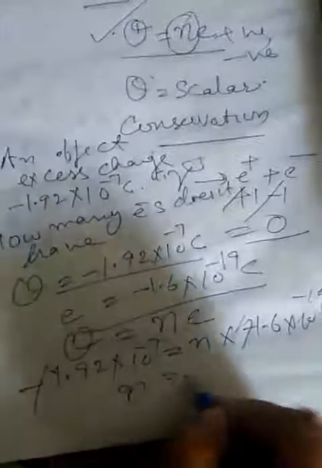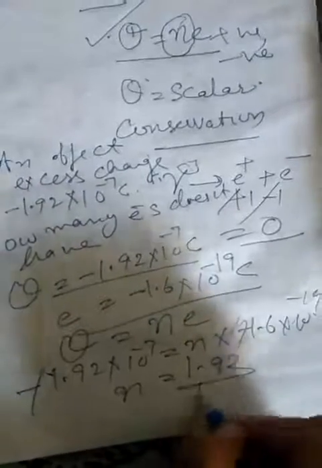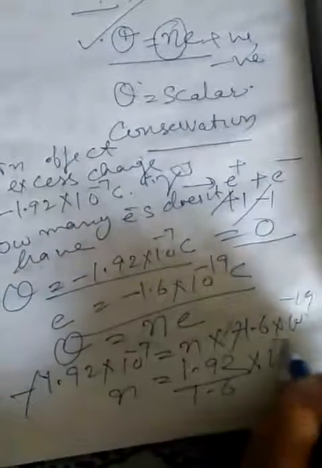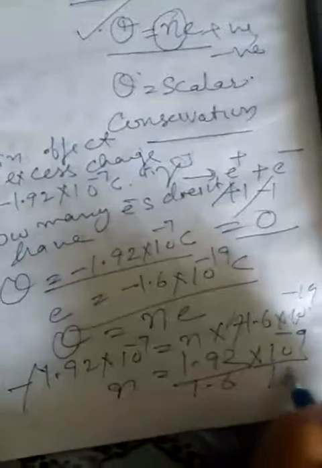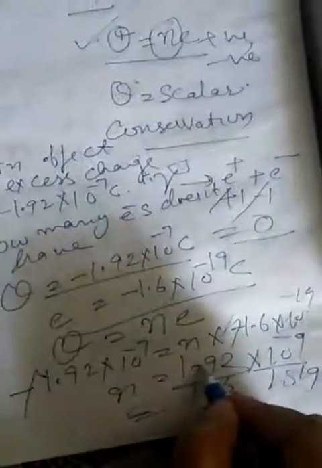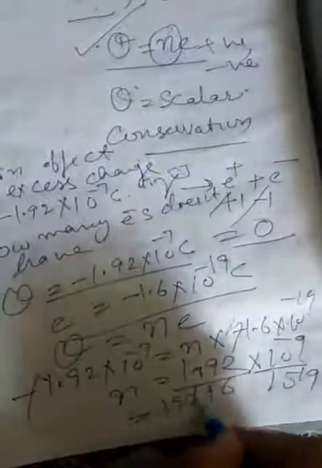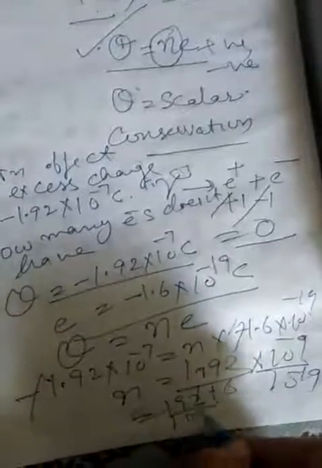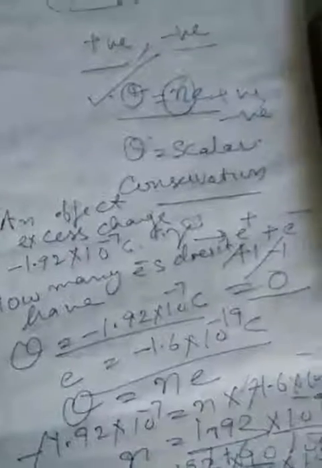So N will be equal to 1.92 divided by 1.6, into 10 raised to minus 7 divided by 10 raised to minus 19, which is approximately 192 upon 100 into 10 upon 16 into 10 raised to power 10. So that value comes out to be a fixed number. That is how this particular kind of problem is solved.